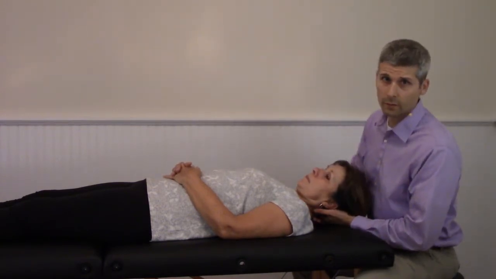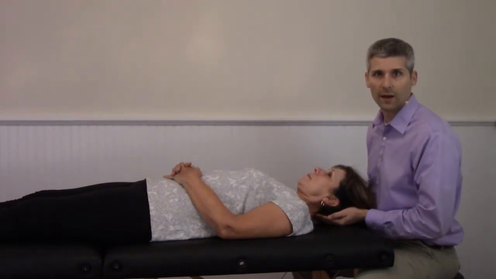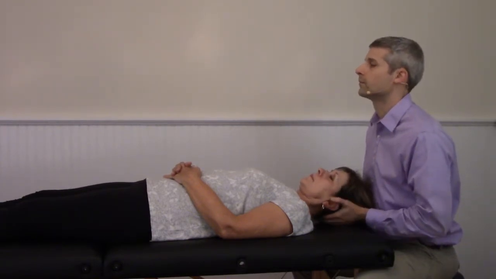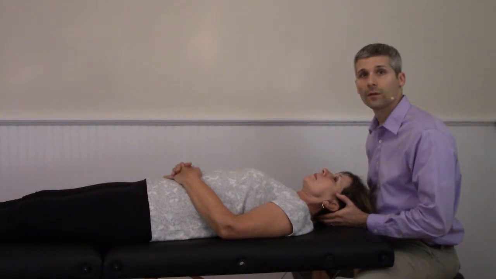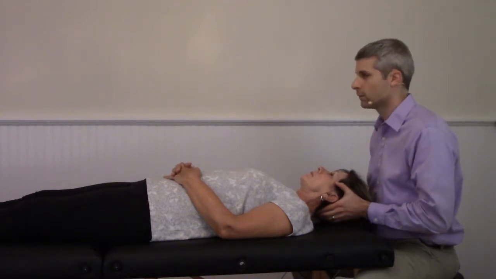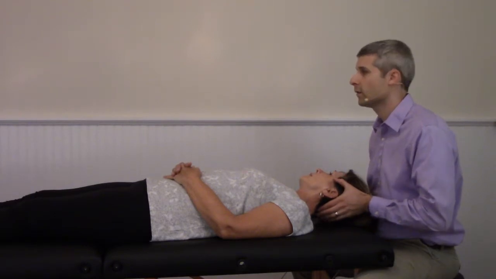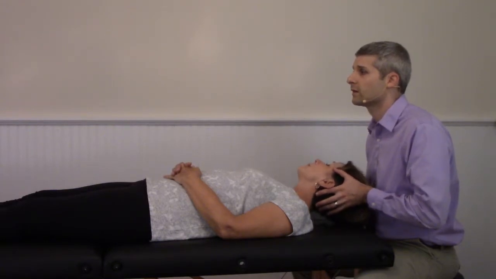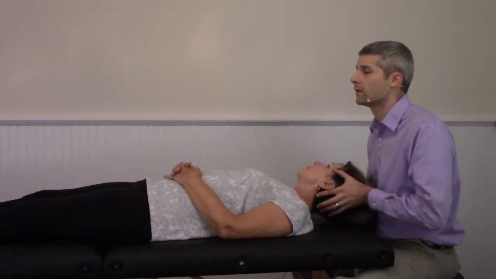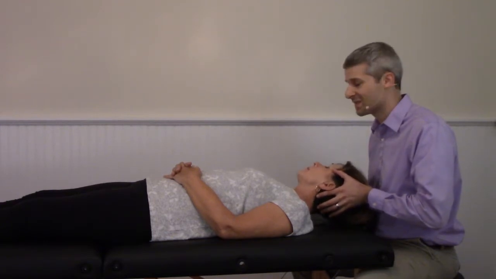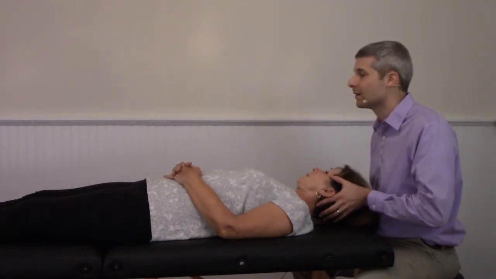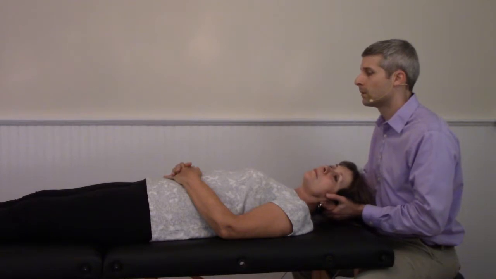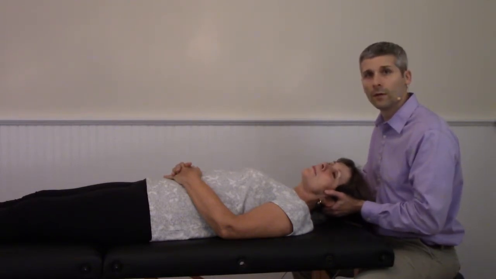So first, as always, we want to do a good assessment and figure out exactly how things are moving, where things are restricted, if they're restricted at all. So I just cradle the back of her head in my hands. And to test the right side, we're going to turn her to the right a little bit. And I'm just moving her like this. It's very important that the patient can relax in this position. Sometimes it's harder for people to do. Okay, and I feel how things are moving on the right. And I feel how things are moving on the left.